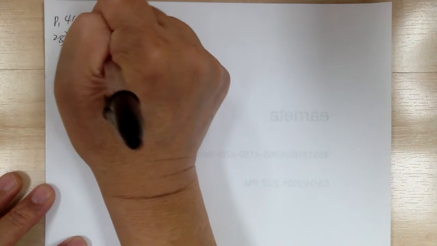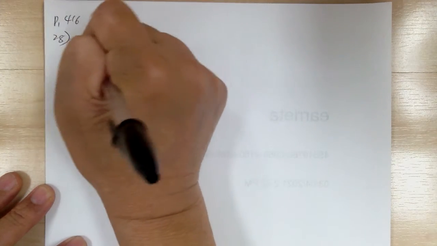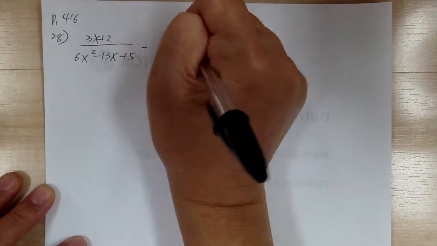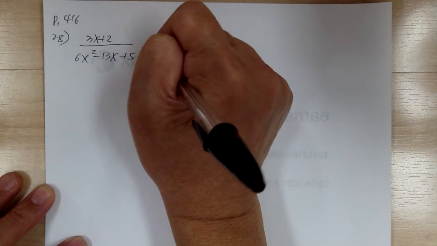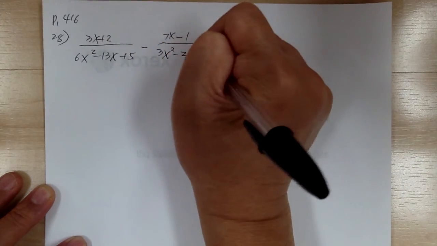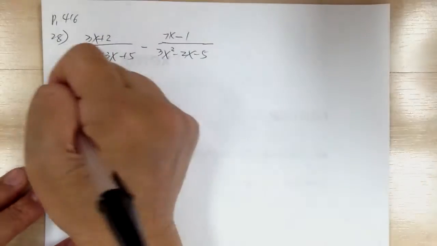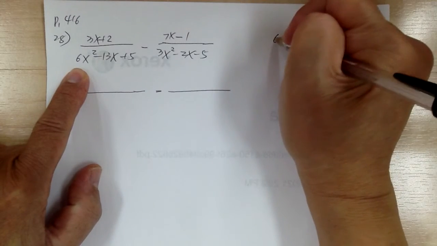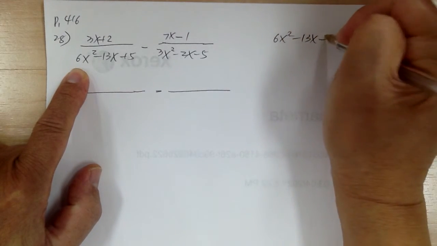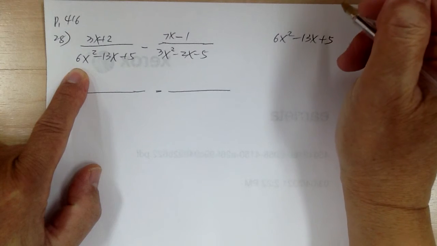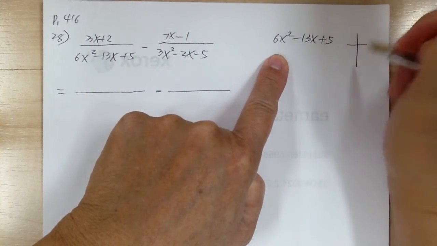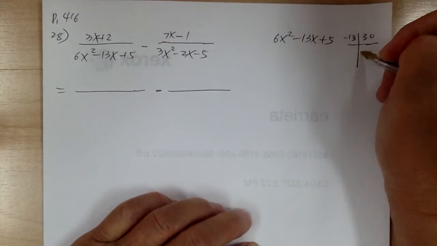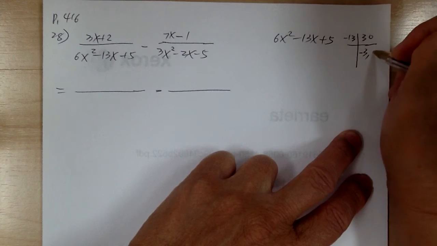You have 3x plus 2 over 6x squared minus 13x plus 5 minus 7x minus 1 over 3x squared minus 2x minus 5. Okay, so first let's go off to the side and do all the factoring on the bottom. So you got 6x squared minus 13x plus 5. Okay, so this one, let's use the master product. So it would be negative 13, and this would be 30. So you're going to need to use negative 3, comma, negative 10.